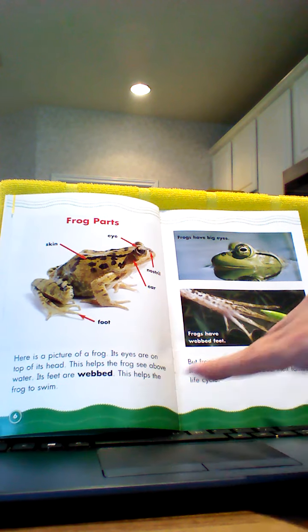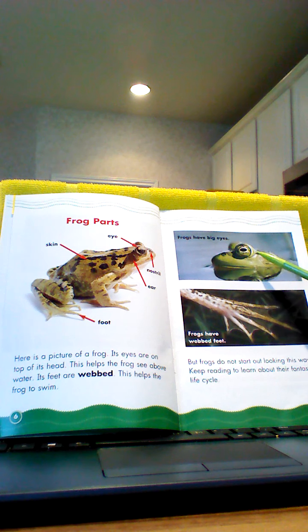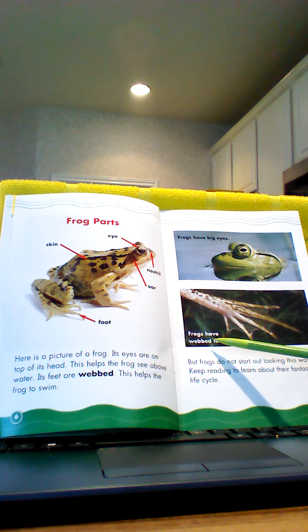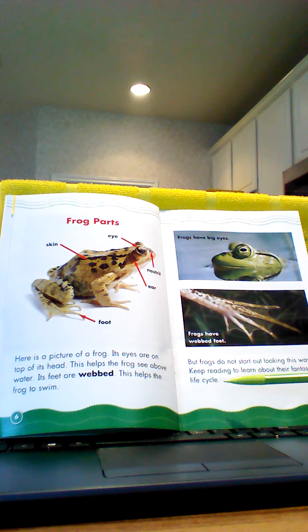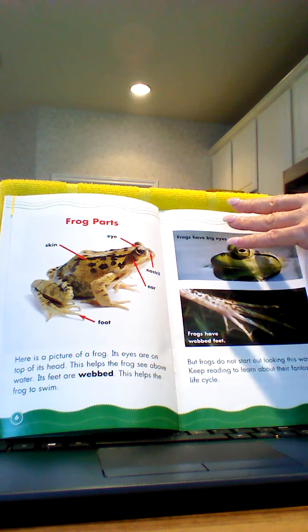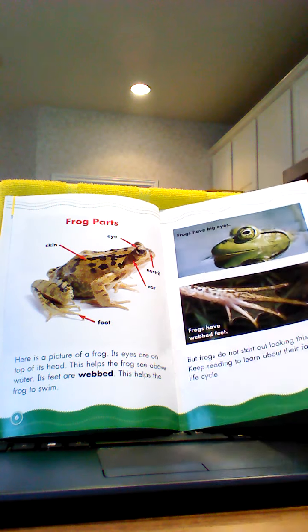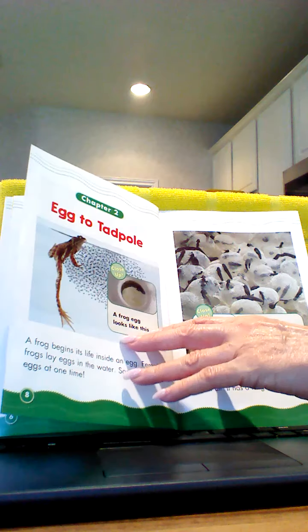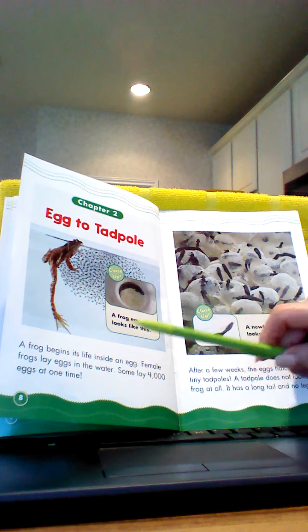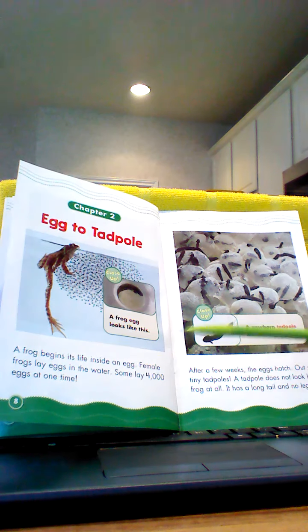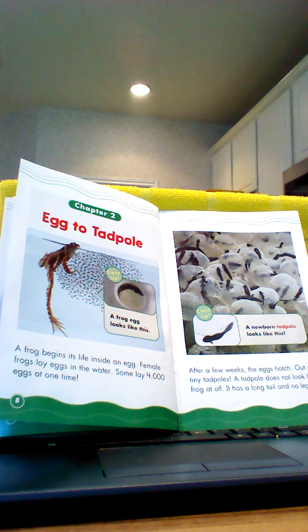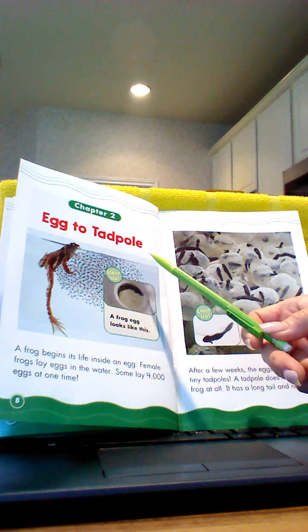Did you see? And frogs have big eyes. Did you see the big eyes here? Frog has webbed feet. But frogs do not start out looking this way. Keep reading to learn about their fantastic life cycle. They are changing. The life cycle we can also call a metamorphosis of the frog, because metamorphosis means changes.